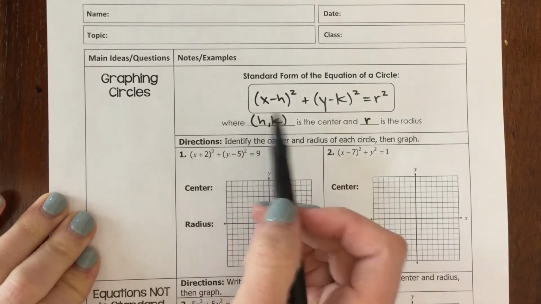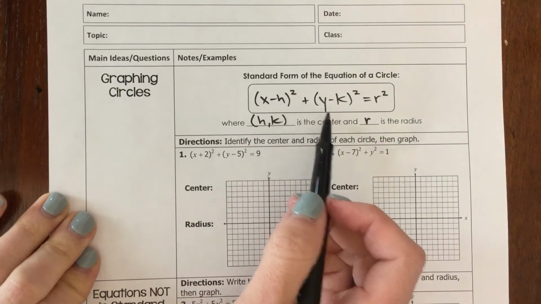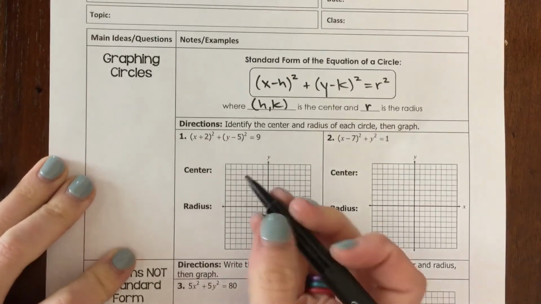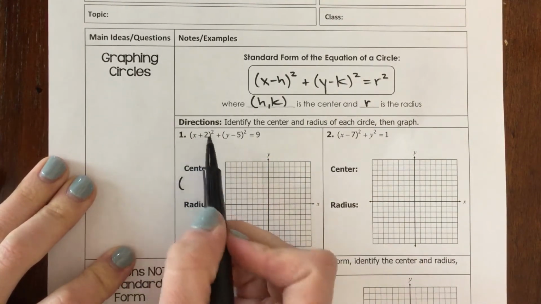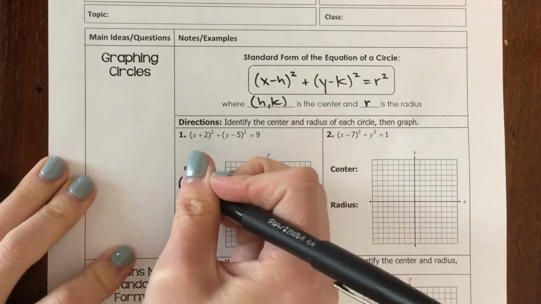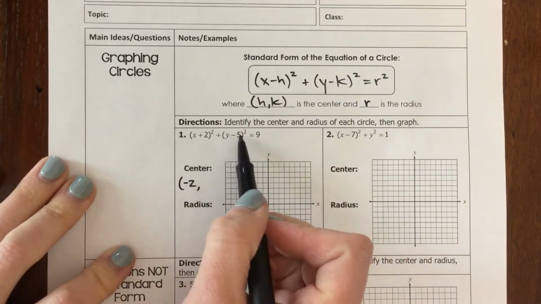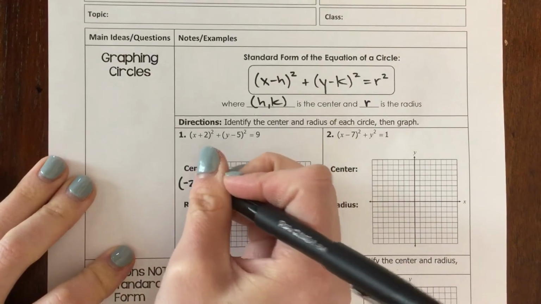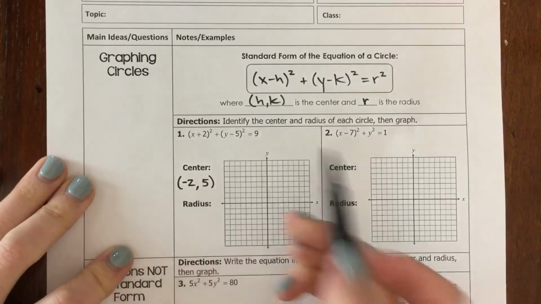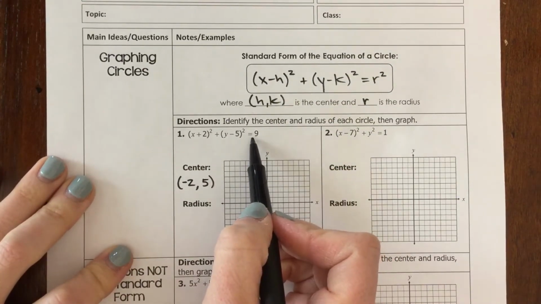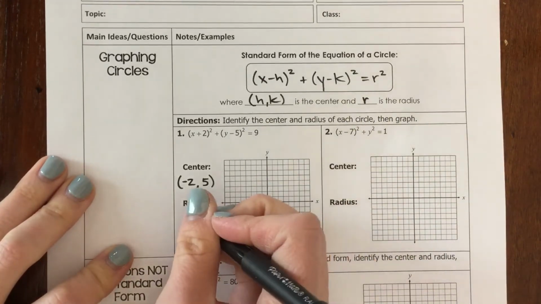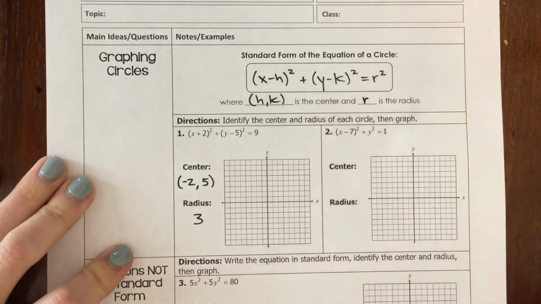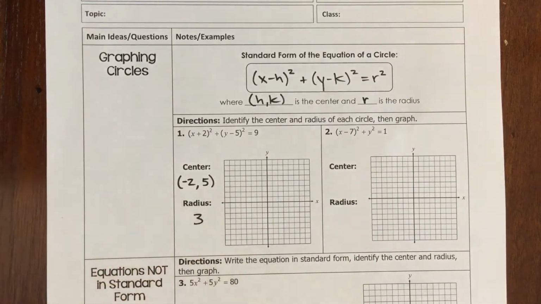The directions say identify the center and radius of the circle, and then graph. So the radius, the center. So this x plus 2 means that negative 2 would be the x coordinate. And then y minus 5 means that positive 5 would be the y coordinate. And then for the radius, 9 is like your r squared. So if r squared is 9, that means the radius is just 3, because it'd be 3 squared to give us 9 right there.